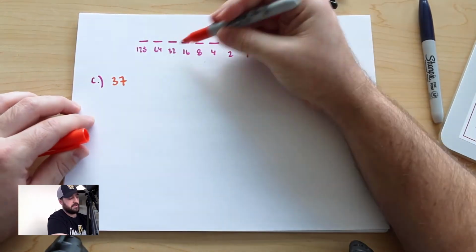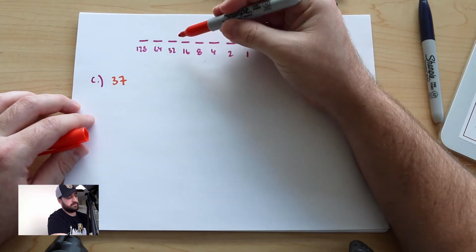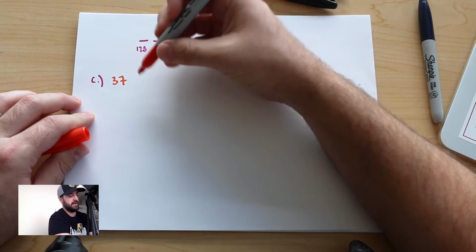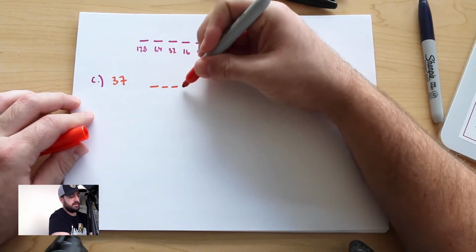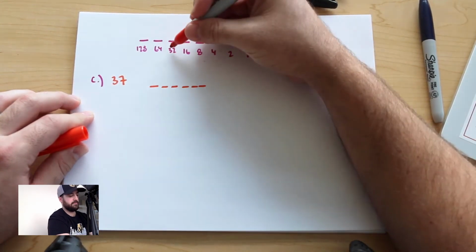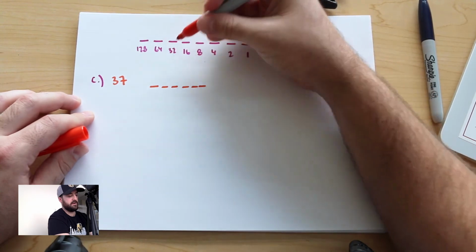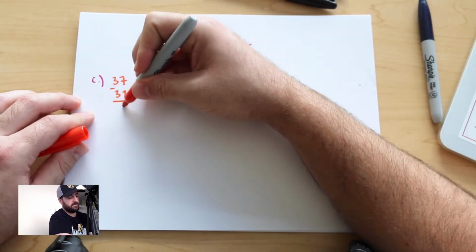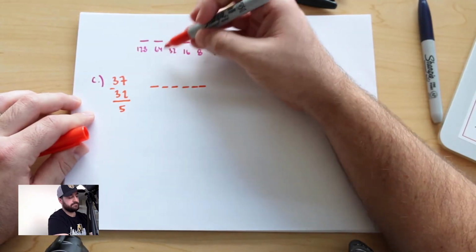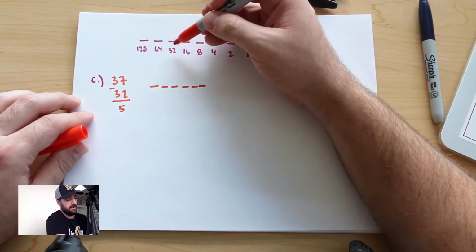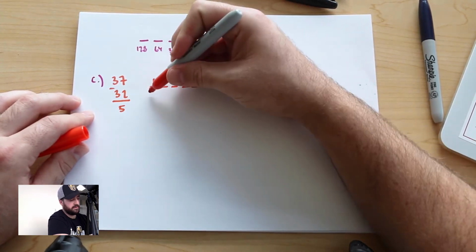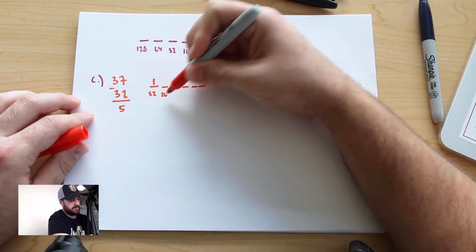So which of these numbers fits into 37? The largest number that fits into 37 is 32, so now we know that our number is going to be 6 digits, right? 1, 2, 3, 4, 5, 6, because we're starting with the number 32. 37 minus 32 is 5. So if you recognize the pattern here, 32 fits into 37, so we have a 1 here in the 32's place. Let me write these out.